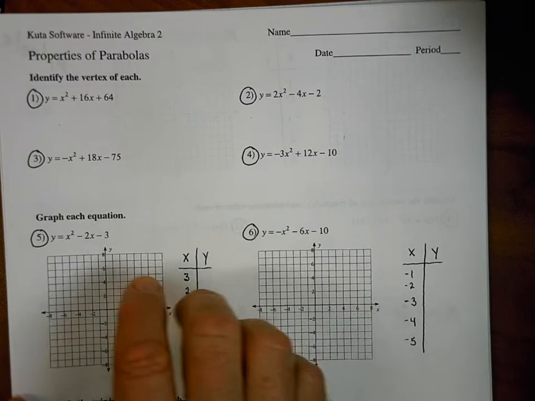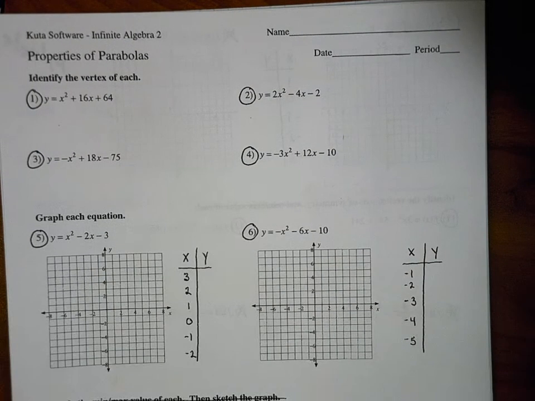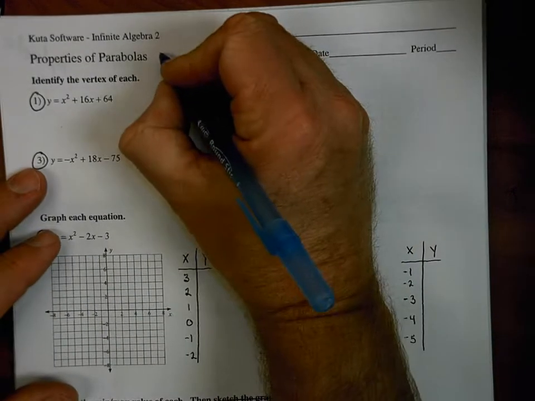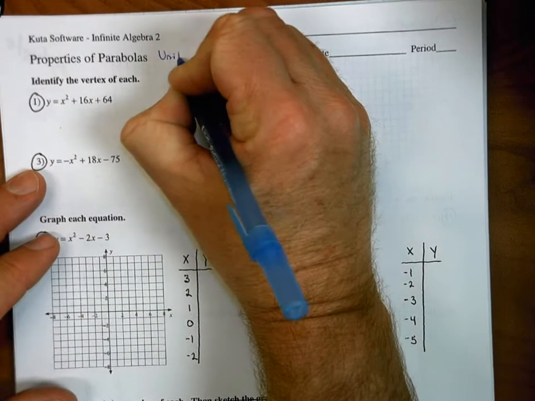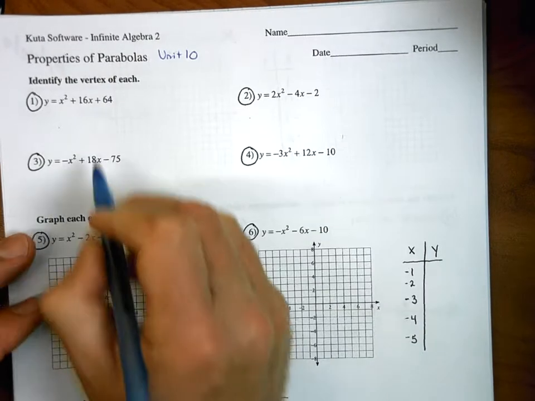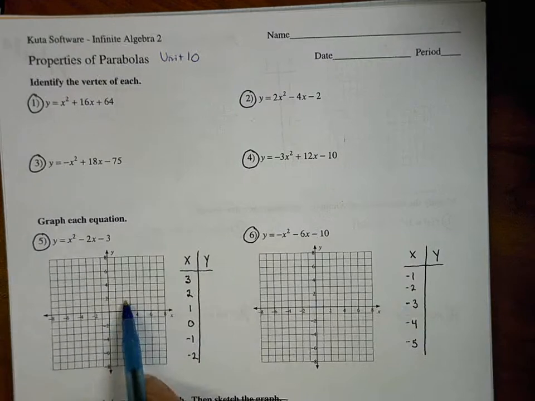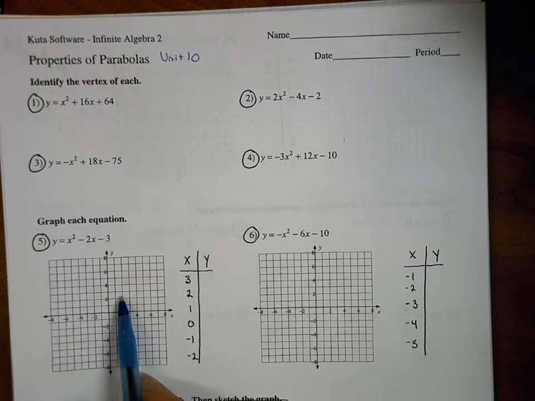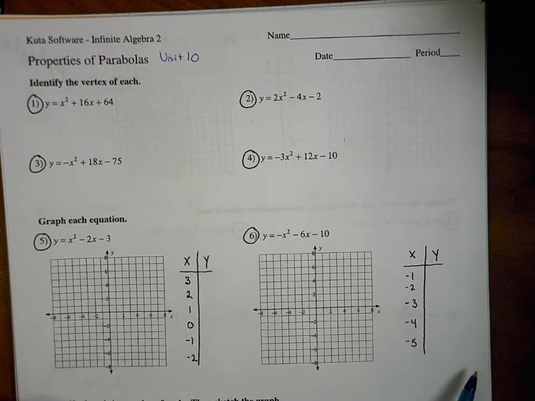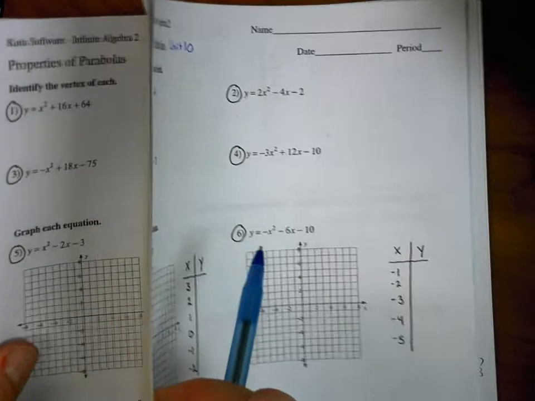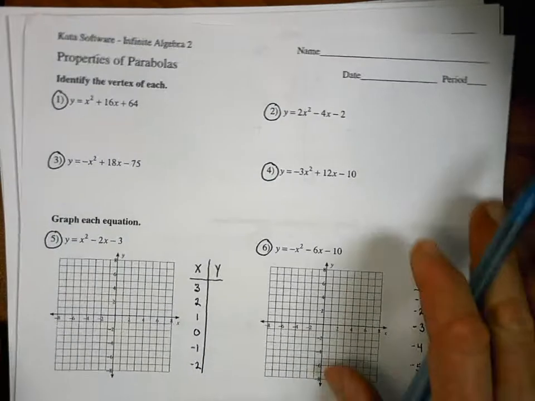Okay, Mr. Trutna here. We're going to go over the worksheet properties of parabolas. This is the first worksheet from Unit 10 that we just started, okay? And we're going to be focusing on how to identify the vertex, how to make a quick sketch of a graph of an equation, and then on the back side we're going to be focusing on how to get the axis of symmetry's equation, how to identify the axis of symmetry, okay?